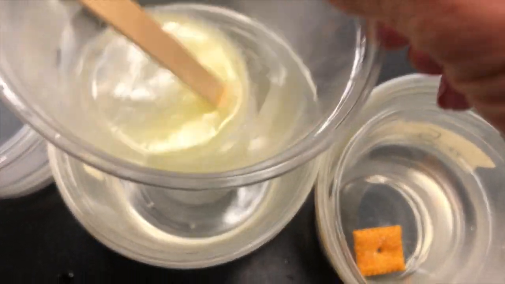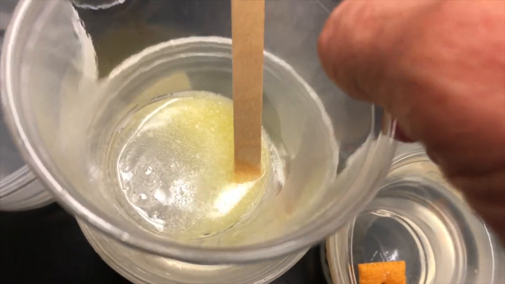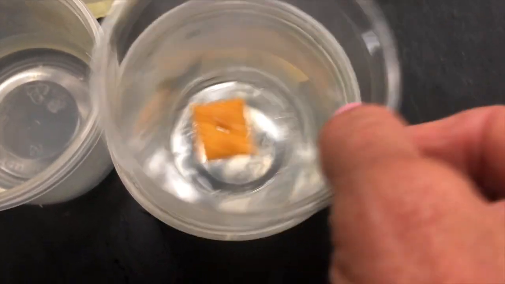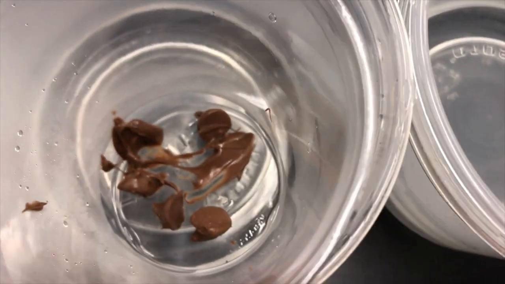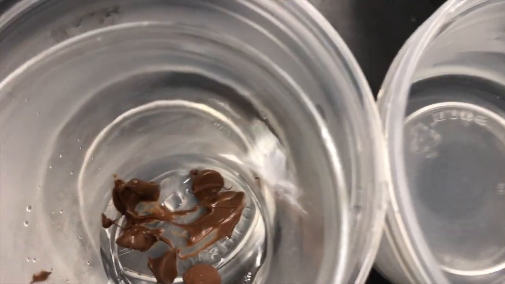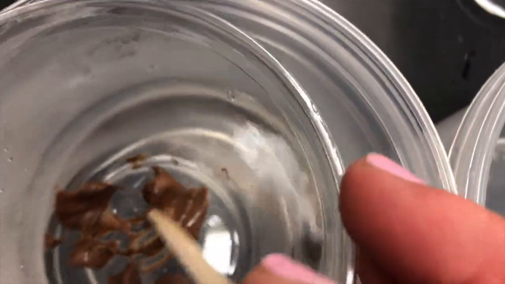Ooh, look at that. It is really melty. I'm going to take it out, and I'm going to take a look at the cracker. Nothing happened to the cracker. I'm going to go back to the chocolate chips. Oh man, they are really melty now.